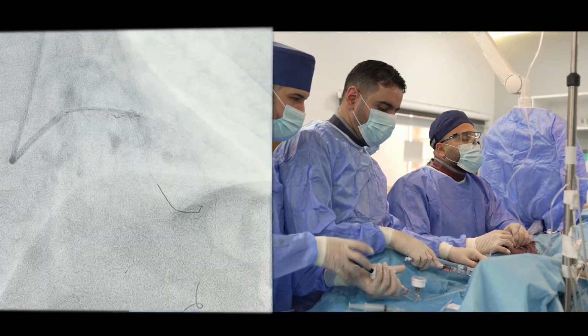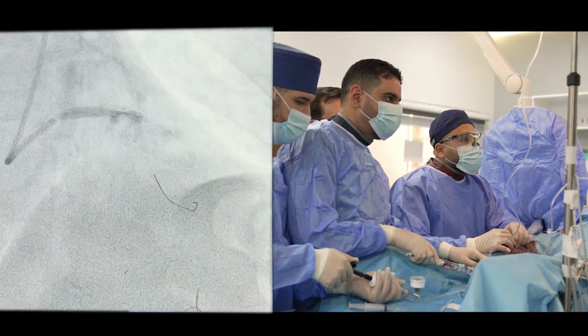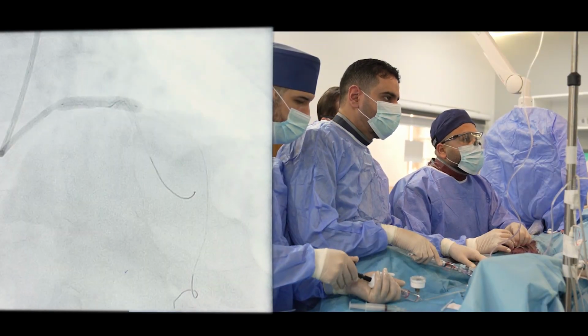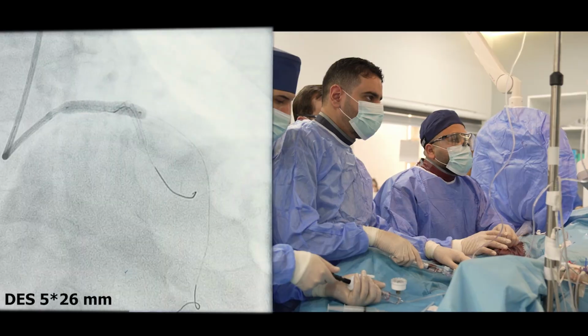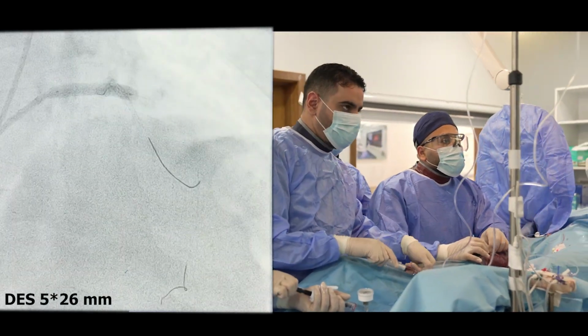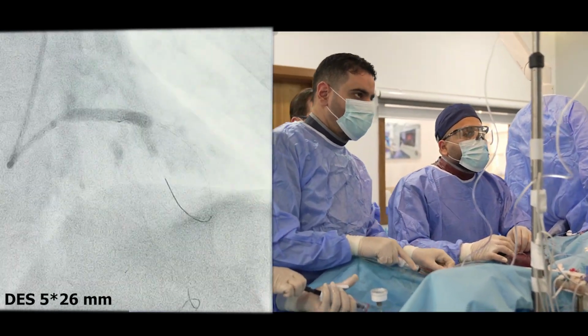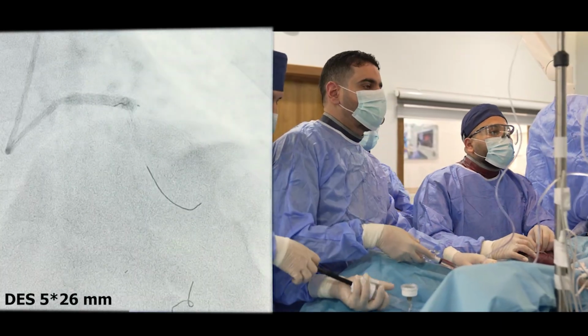Inflate. Nominal is good. 12. Go 12. Stop. Perfect inflation. Off.